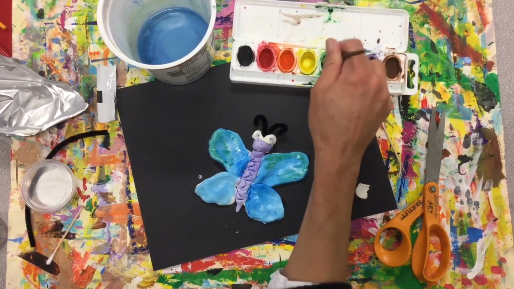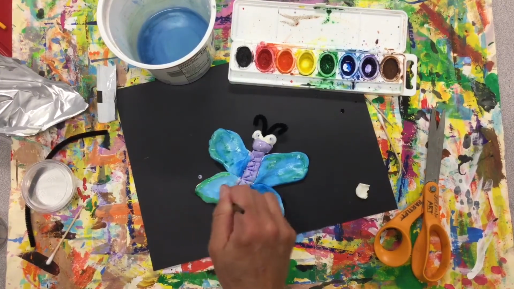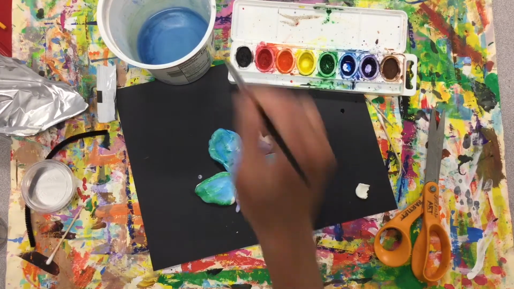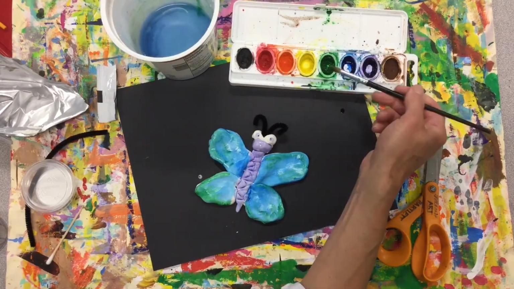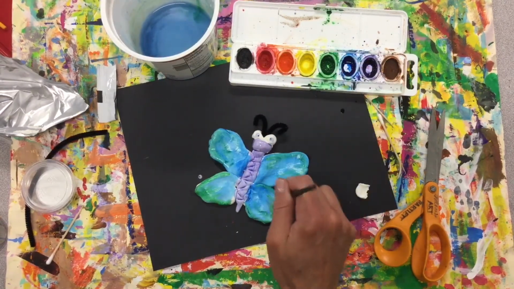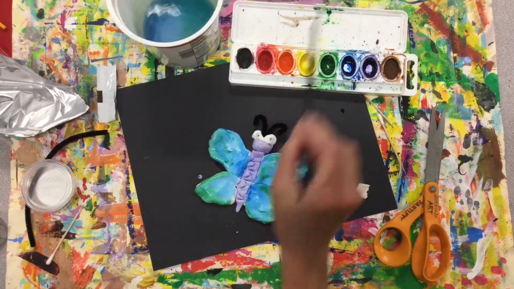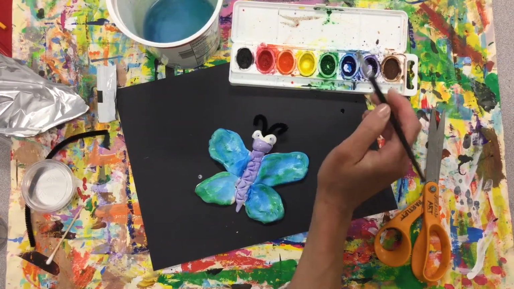If you're mixing colors, keep in mind your color wheel and how not to get browns, unless you want brown. But if I have green and orange together, I'm going to be getting a little bit of a muddy critter. You can probably stick with like warm colors and cool colors.